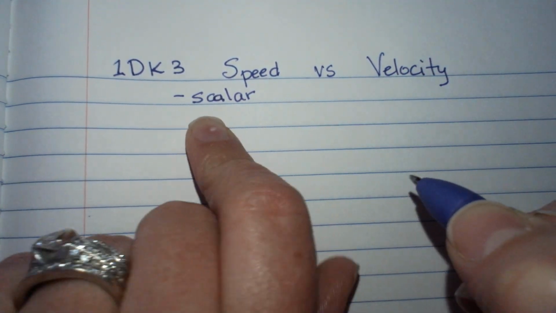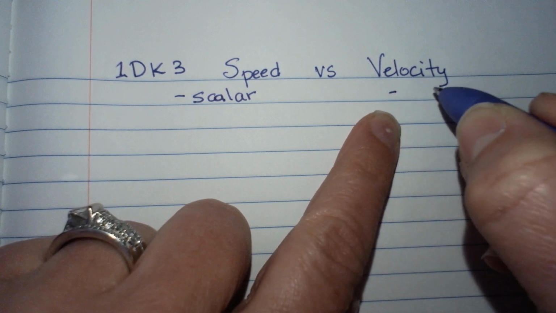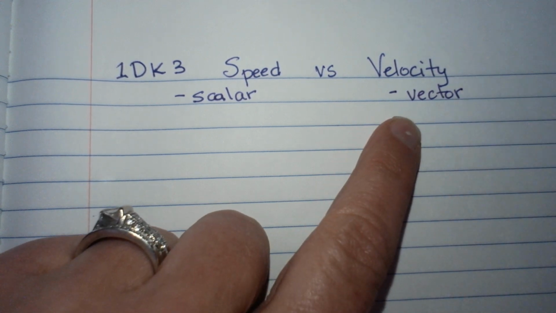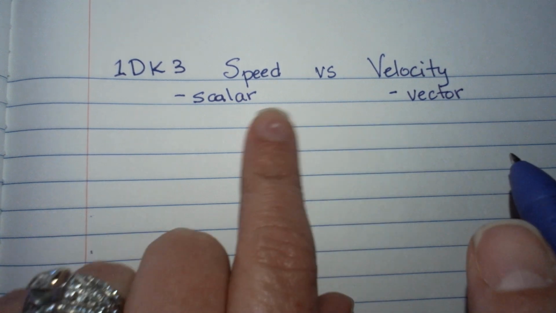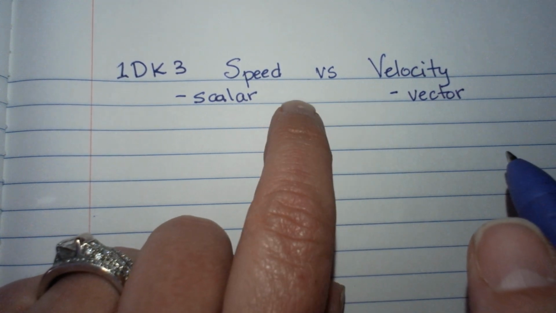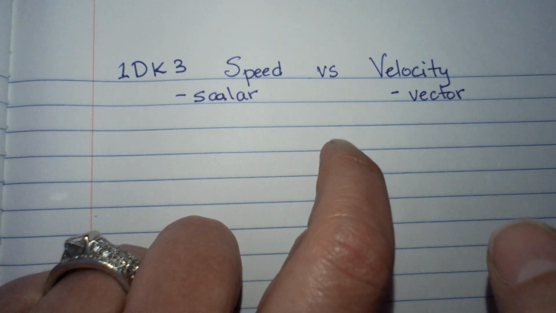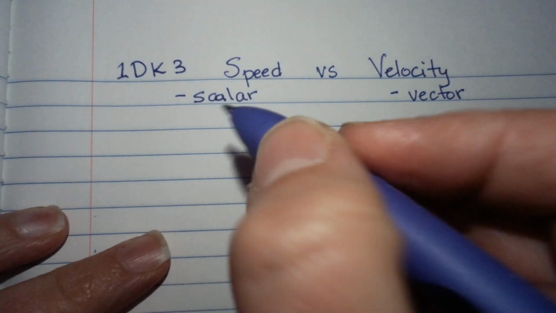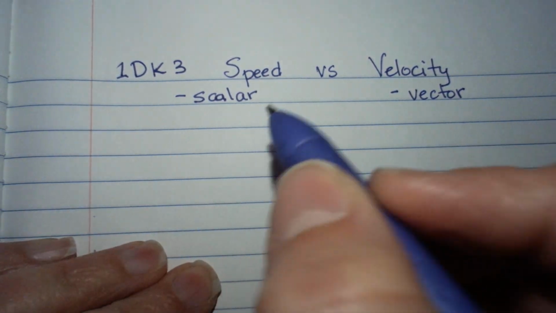measurement, so it just has magnitude, whereas velocity is a vector measurement. So that means that we need a direction with velocity. Other than that, we're going to do a lot of the same calculations. We will be only a couple of times held up by the differences between distance and displacement.